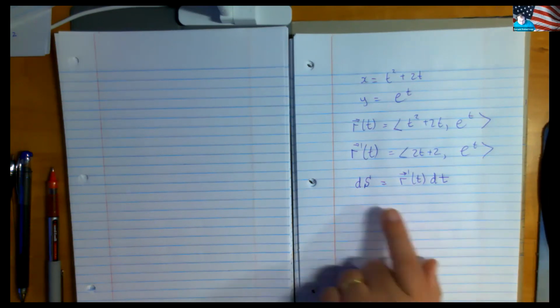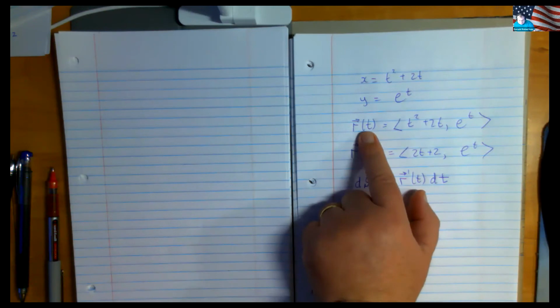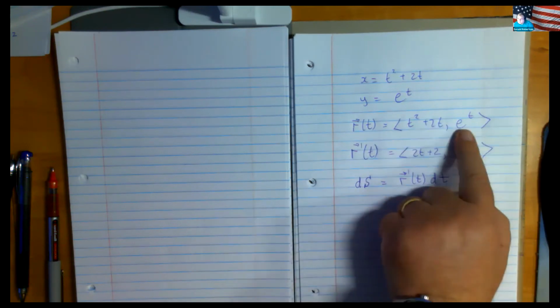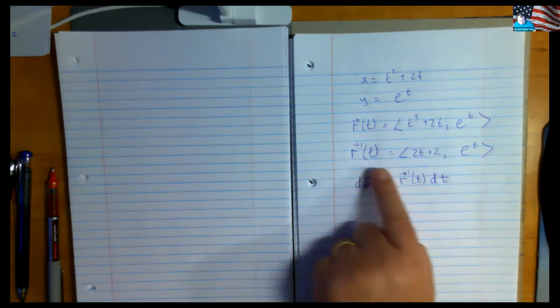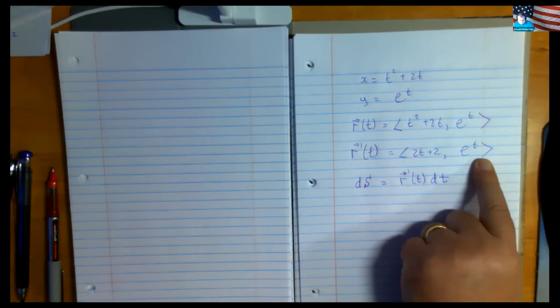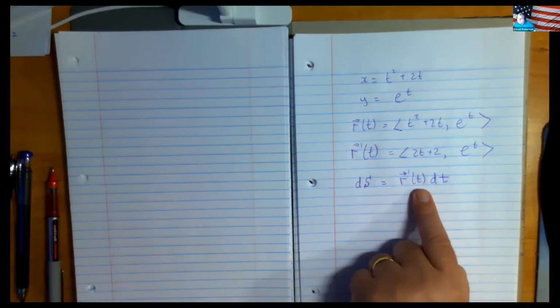Are you comfortable about r of t, what it looks like when you convert a parametric into a space curve, and what the derivative would look like, and that ds is replaced by this?